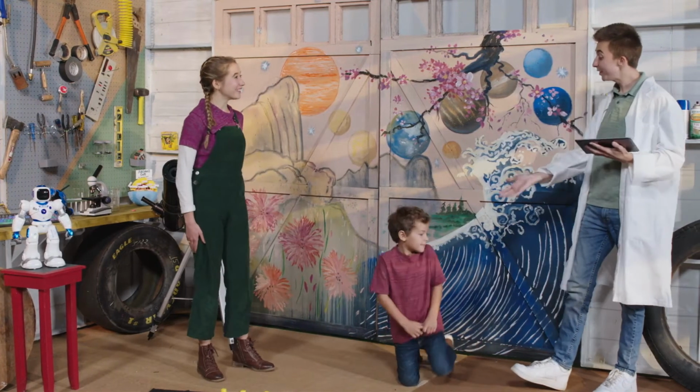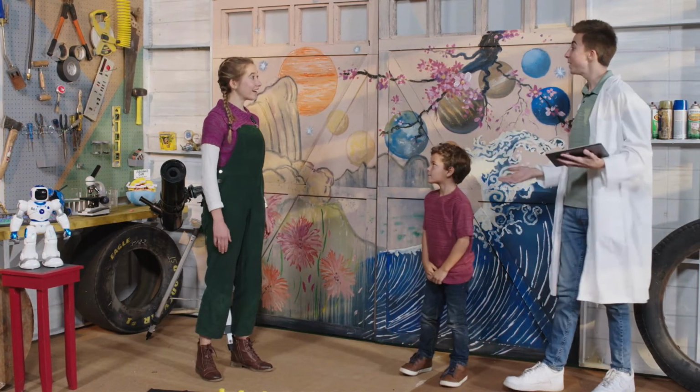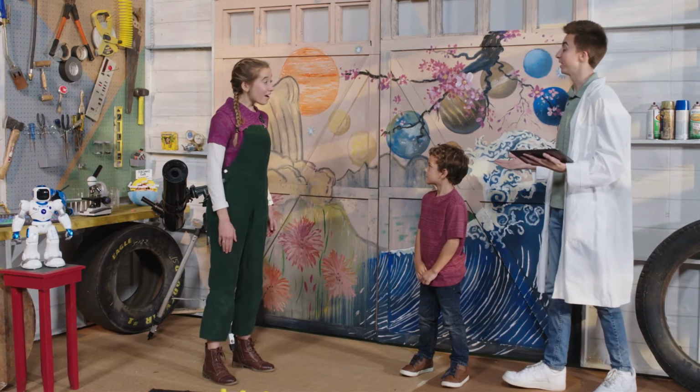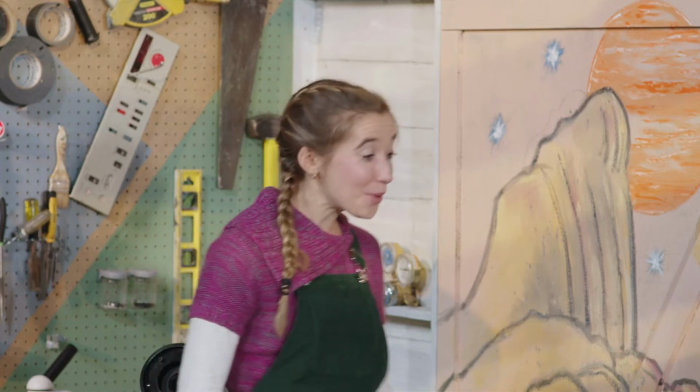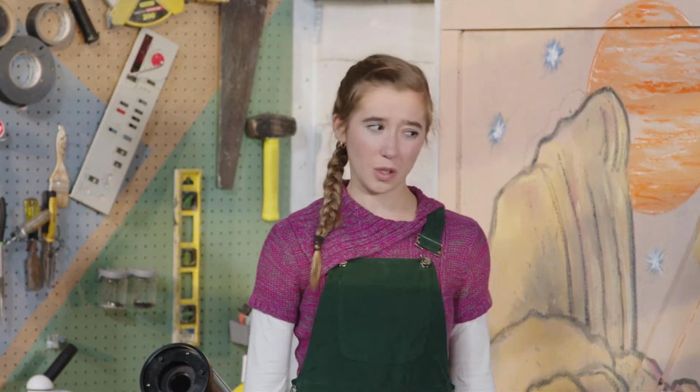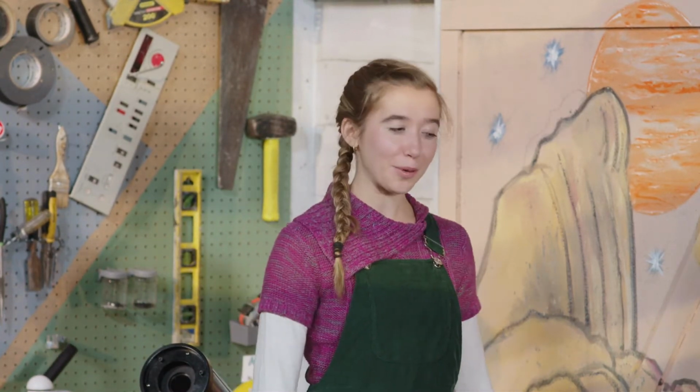Hey Avery, this is my neighbor Hayes. Hayes told me that he wants to be a computer programmer when he grows up. So I'm showing him how it works with an experiment. Wow, that's so cool, Hayes. I don't know a lot about computers. What does a computer programmer do?